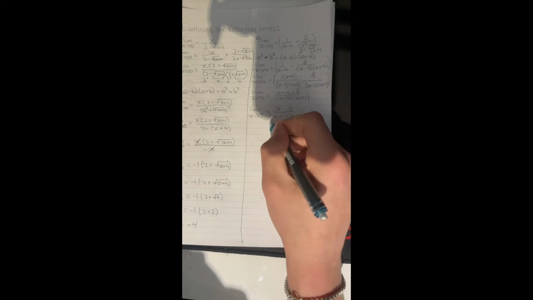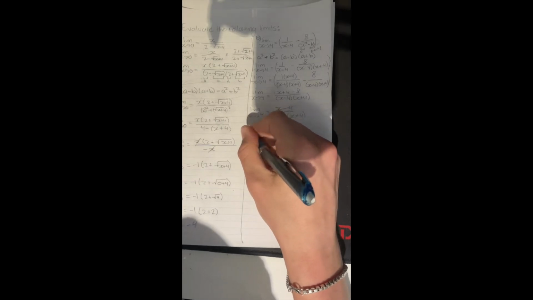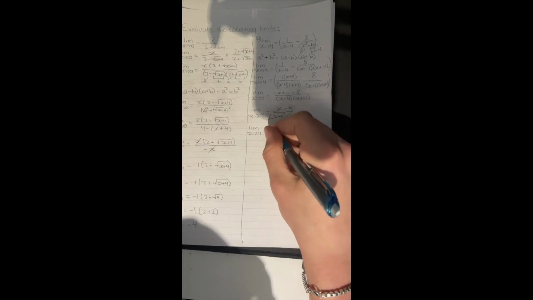Okay, so now looking at this, there's not much more that we can really do. There's only one more thing that I noticed: there's an x minus 4 up here, and there's one down here as well. So the only other thing that we can do to fully simplify it would be to cancel out the two x minus 4s, which would leave us with the limit as x approaches 4 of 1 over x plus 4.